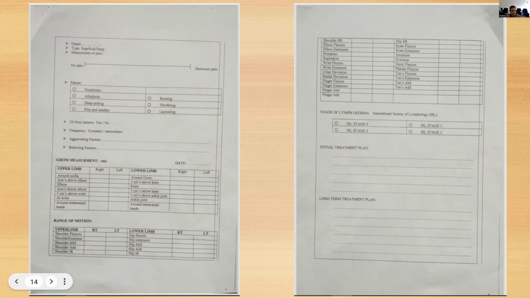Then girth measurement. A very important aspect of lymphedema assessment is girth measurement. Am I audible? Is the screen visible? Yes, sir. So we've got the girth measurement in centimeters. Which unit you are using is very important, so concentrate on the units.